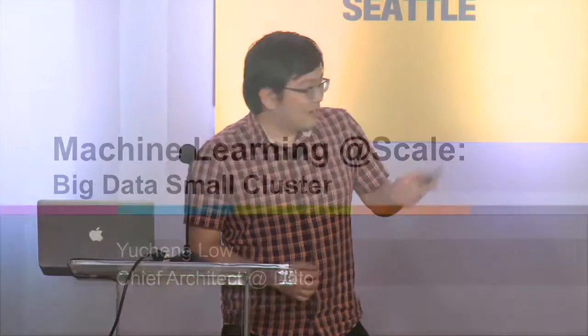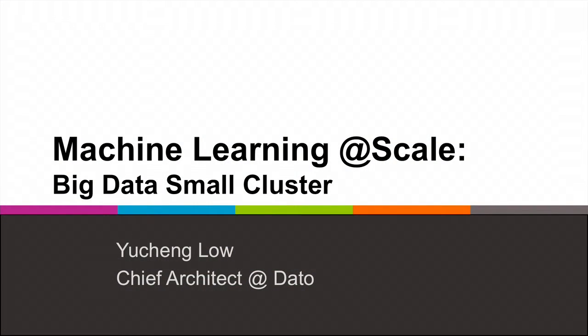Good. OK. So this talk is a little different from previous talks. In fact, it's quite different. So far, most of the talks are talking about query processing, looking at services and that sort of thing. This one, we're going to look at computation, just straight computation for machine learning.